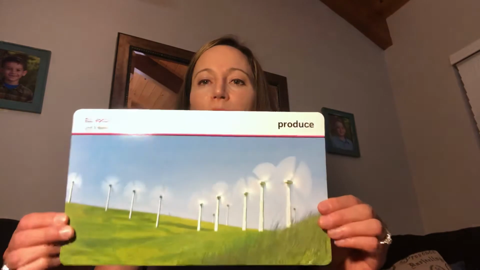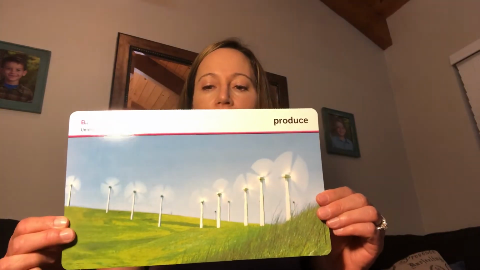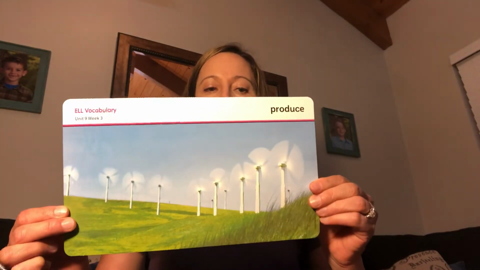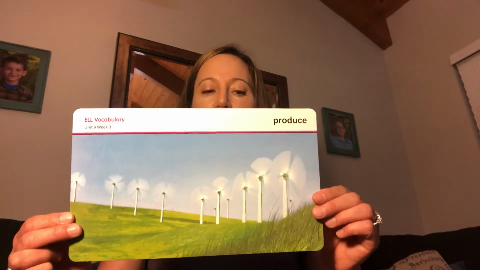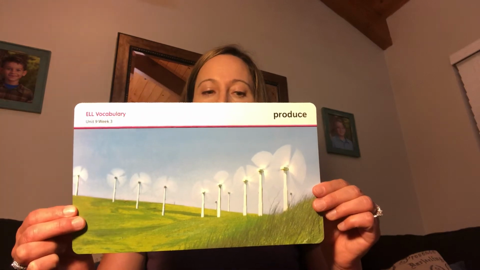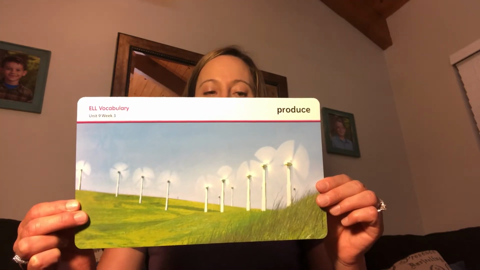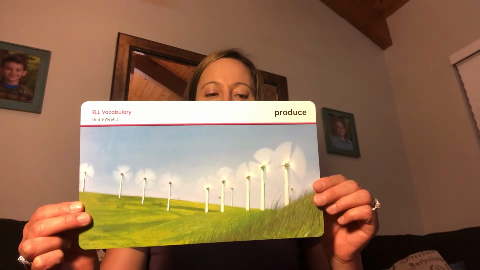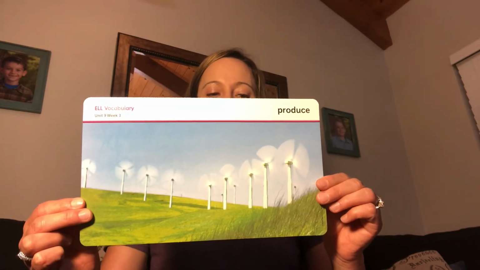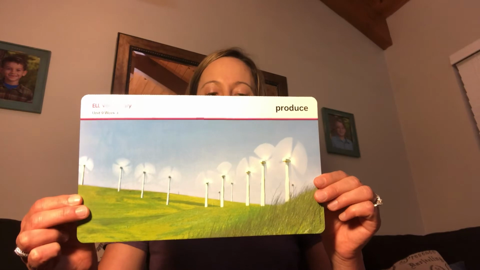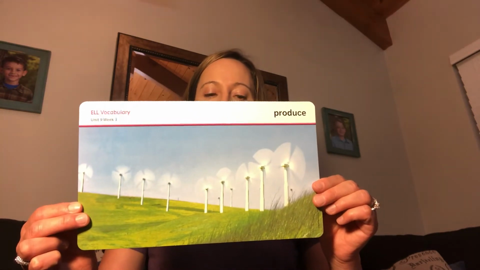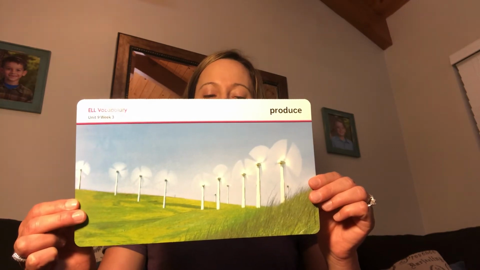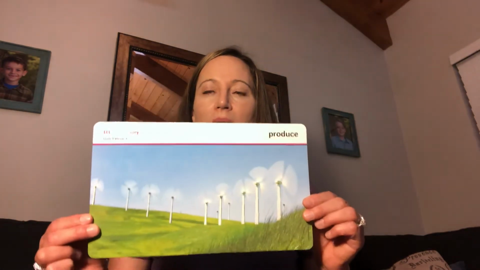Our next word is produce, okay? To produce is to make or create something. The example is the windmill, which we see in the picture. The windmill farm will produce electricity. Now let's look at the picture that shows the word produce. Wind makes the blades on the wind towers go around. The motion produces energy that is turned into electricity. How neat is that? Very neat.